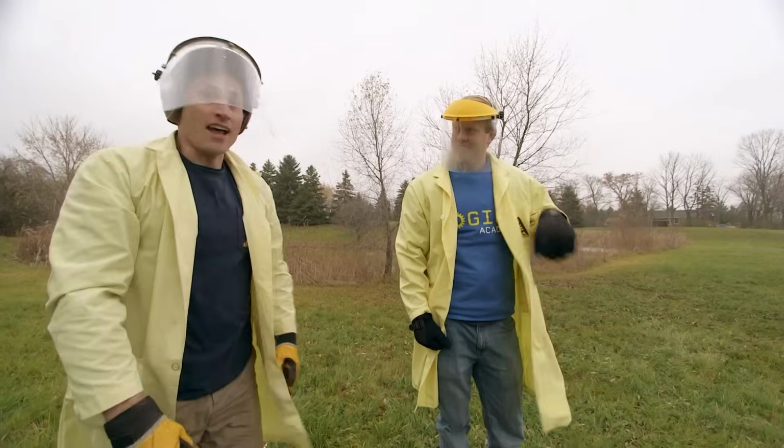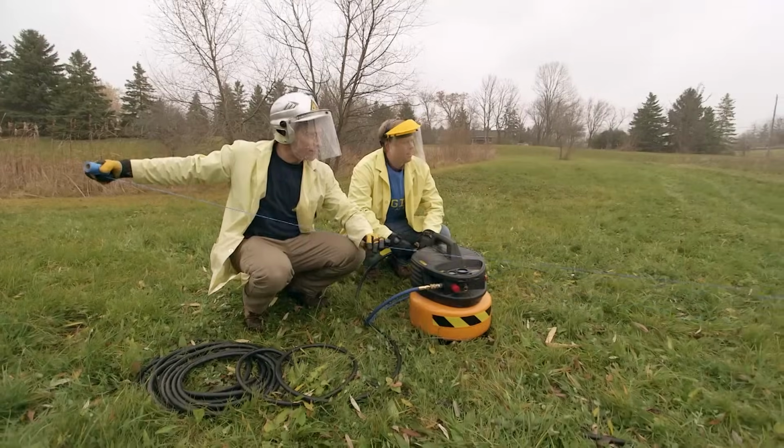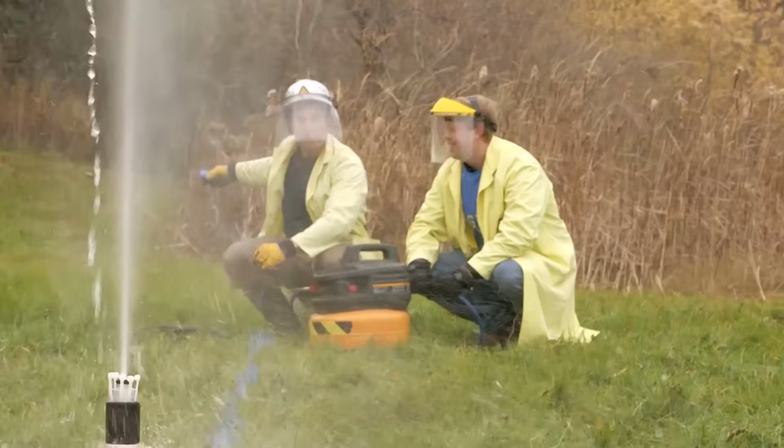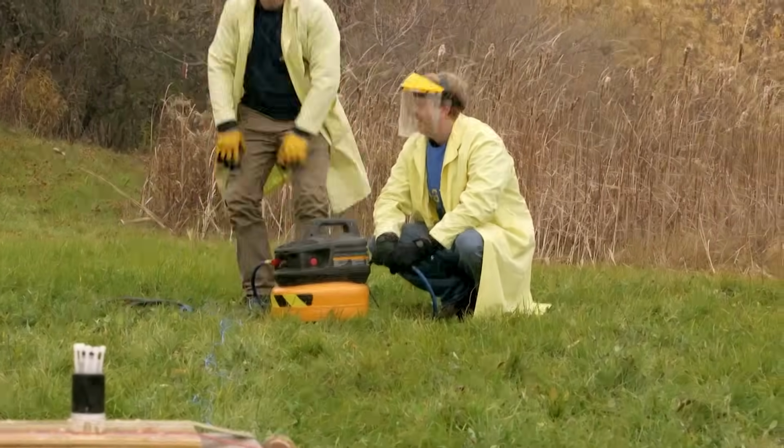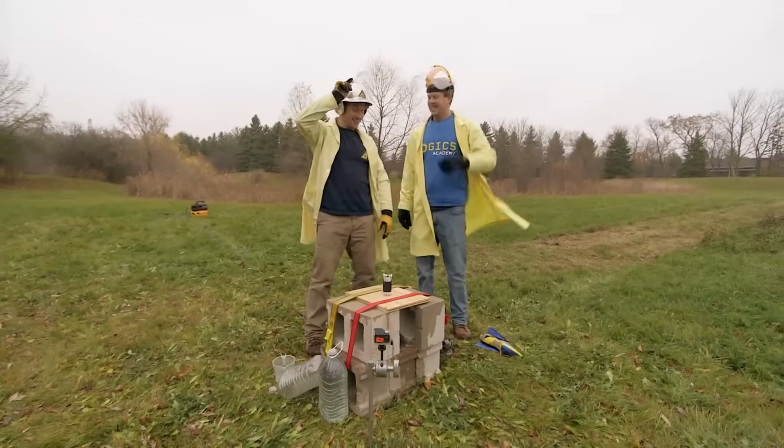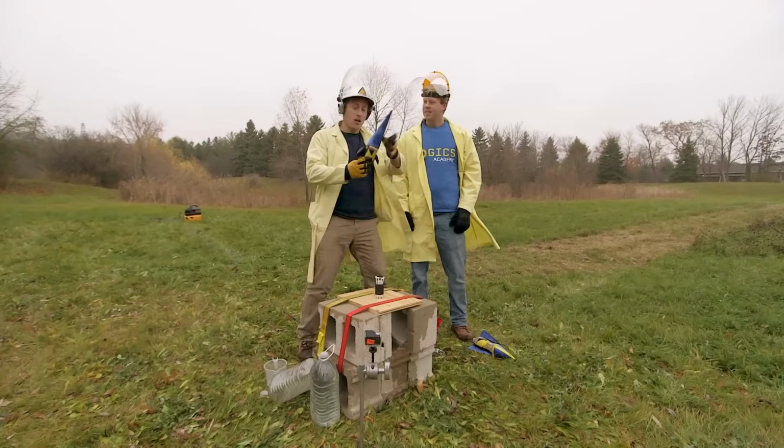All right, there's the rocket. Let's do it again. Launching in 3, 2, 1. Woo! Nice. Success. So, small bottle, worked really well.